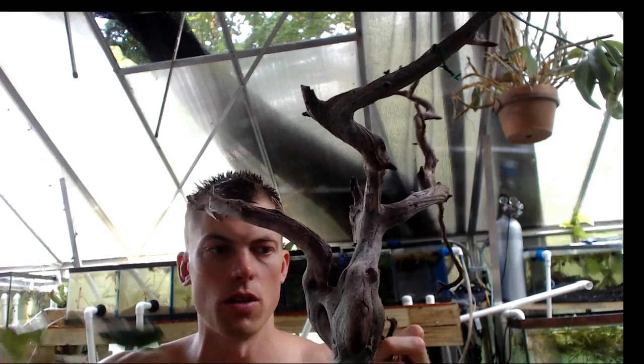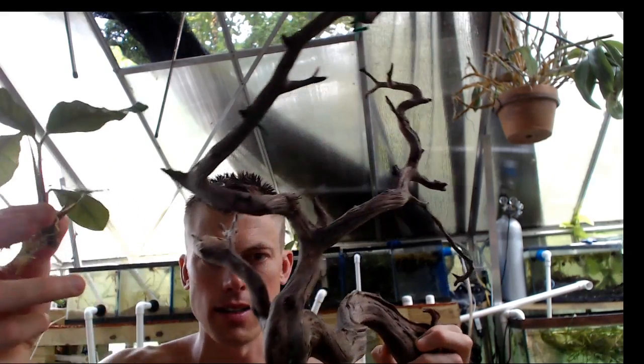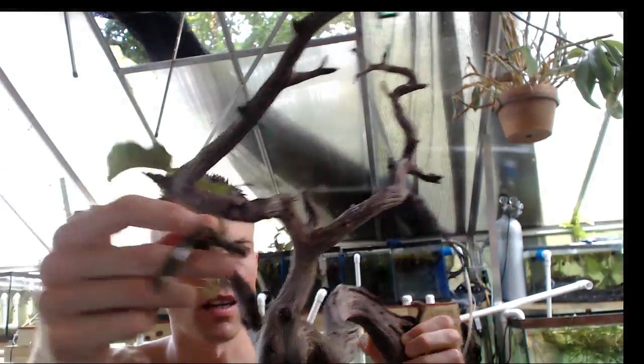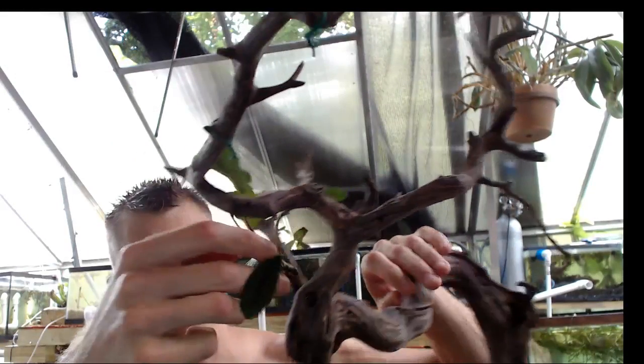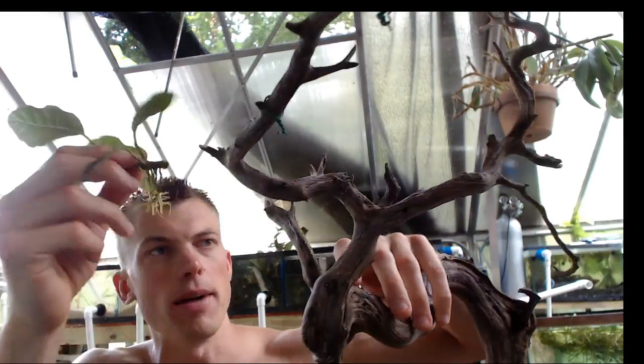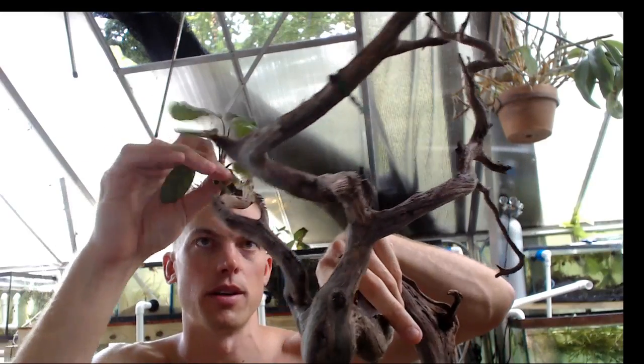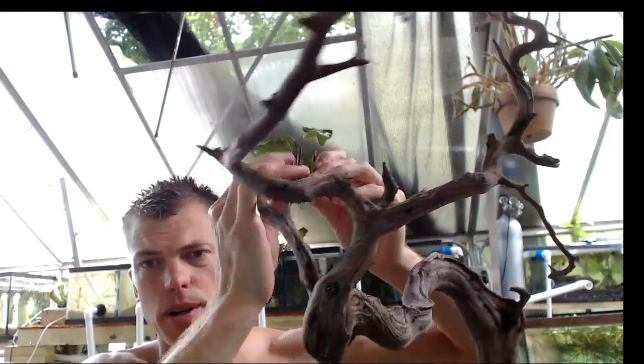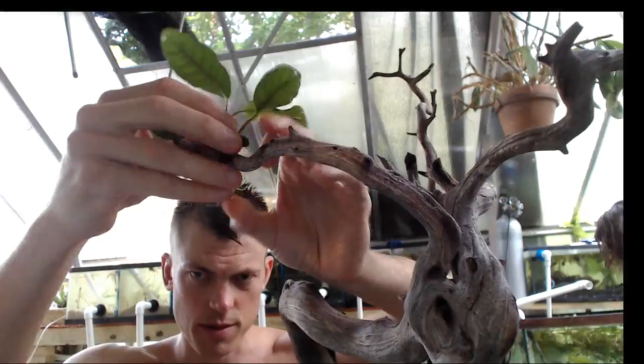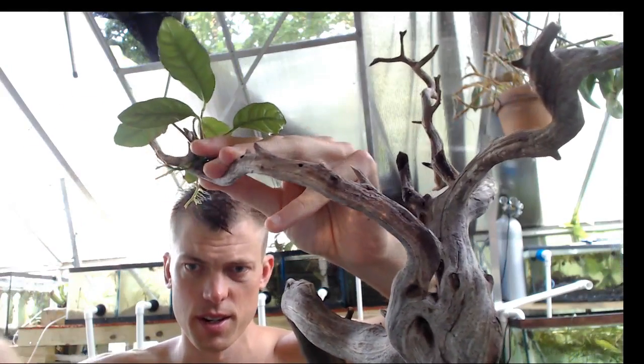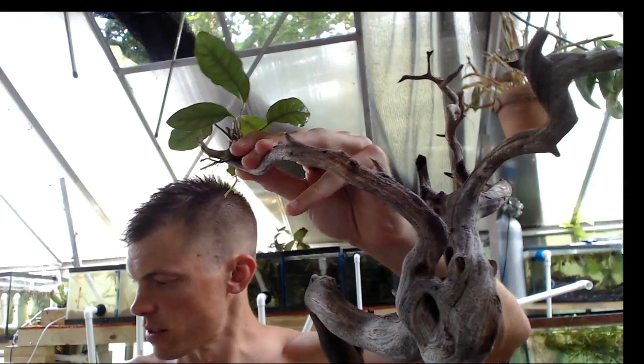So we take the cracks of the plant right here, and we kind of tuck it down in here. Like so. Now I'm actually going to use these smaller pieces up here. I'll try to do this in front of the camera here. So we'll take this little piece.